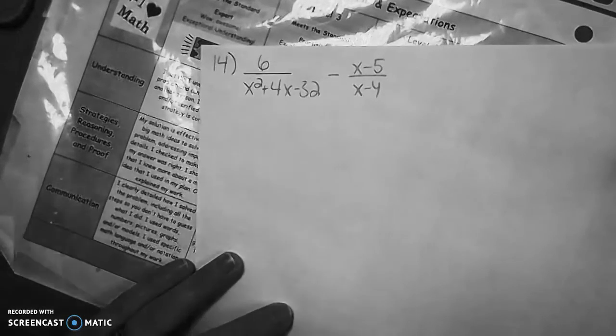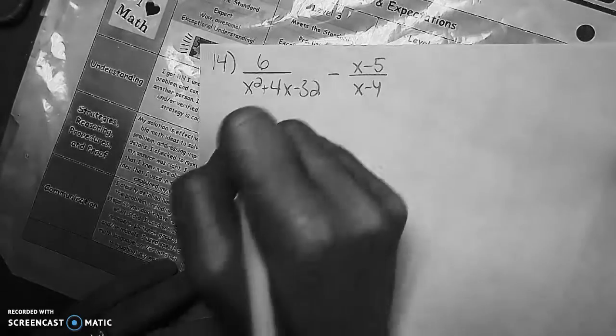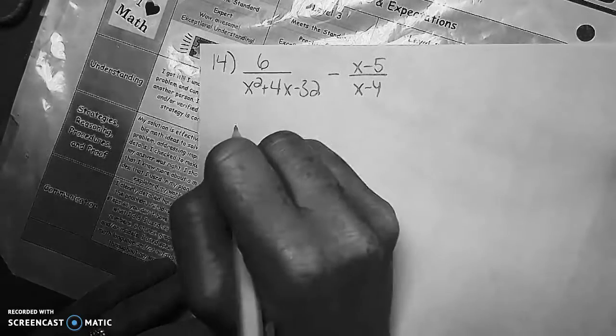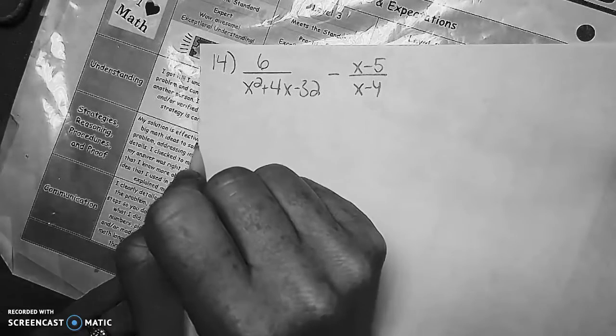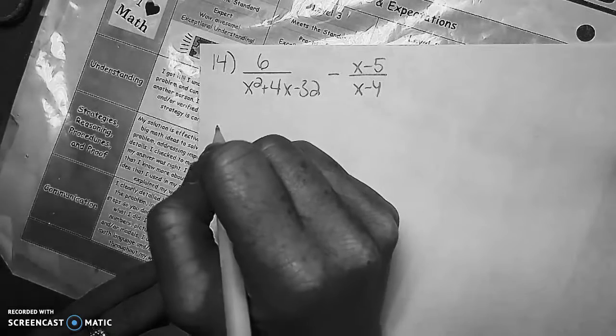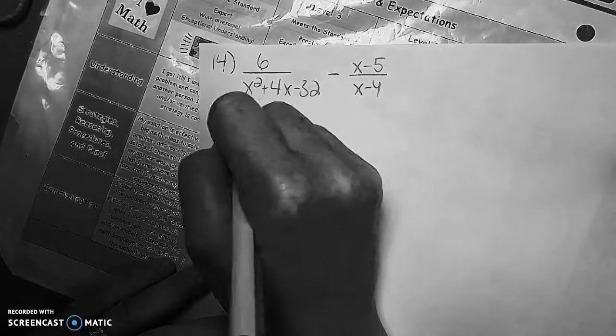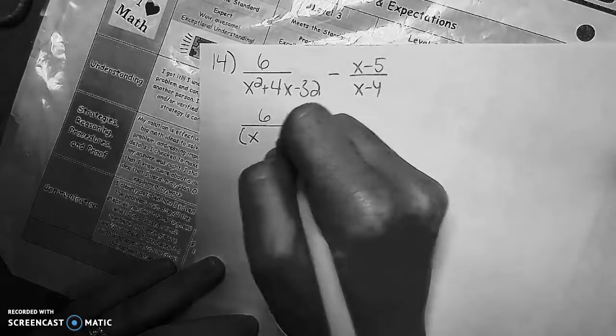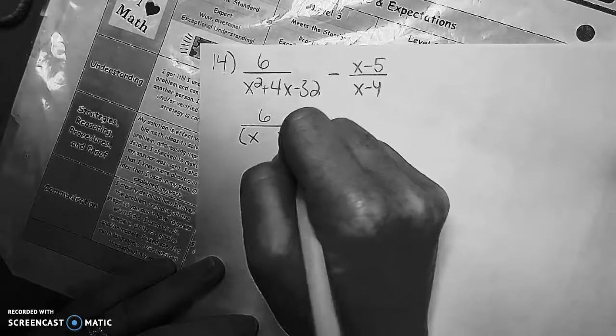Morning, we're looking at Friday's homework 3.8, and you guys asked about number 14, so we'll take a look at it. I am just subtracting here, so everything I have to do has to equal 1. So the first thing I'm going to do is factor, and that's going to help me find a common denominator.